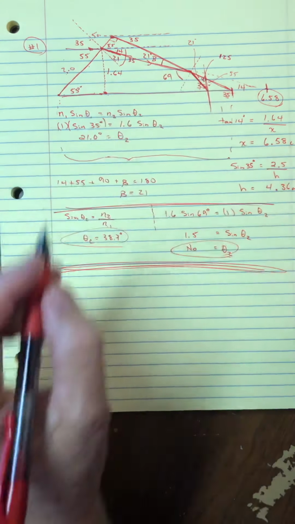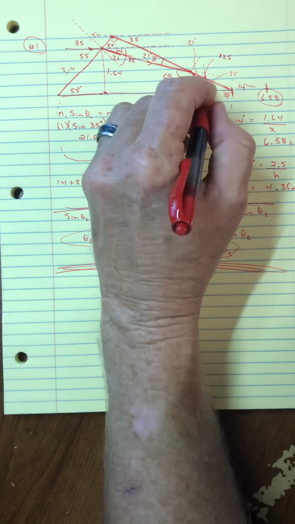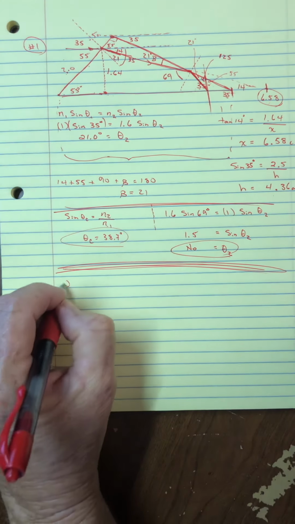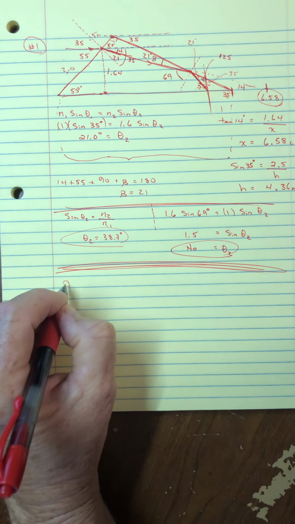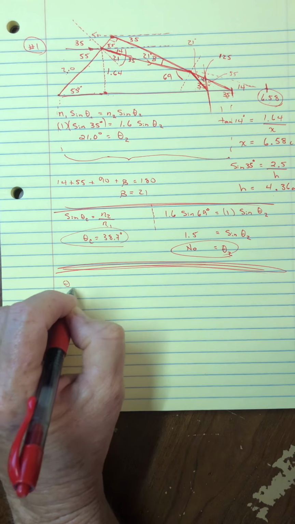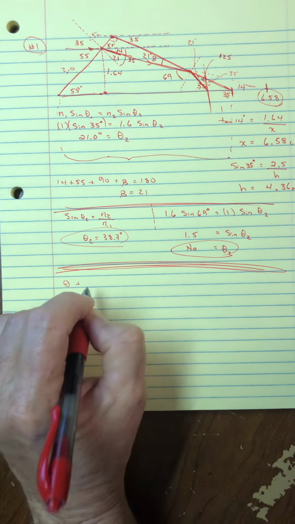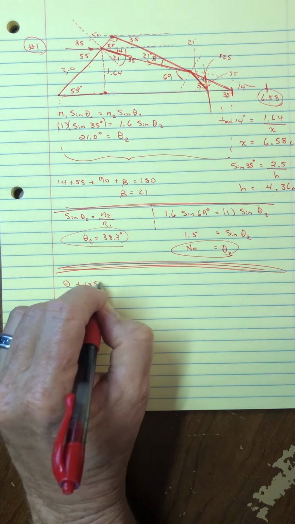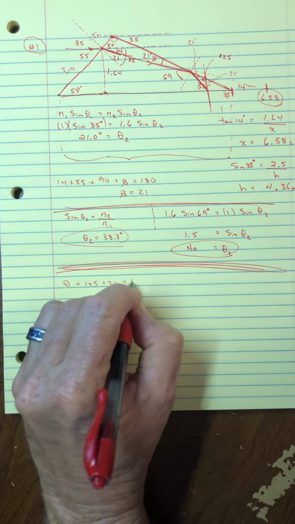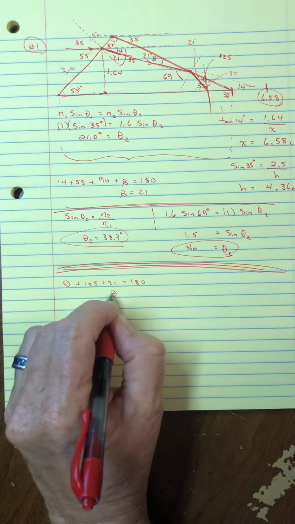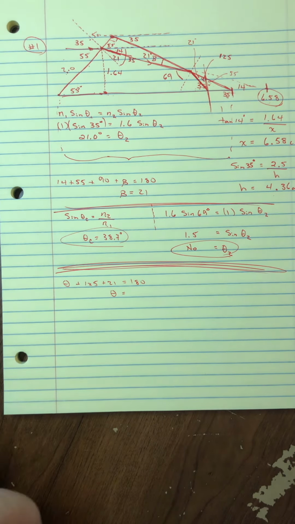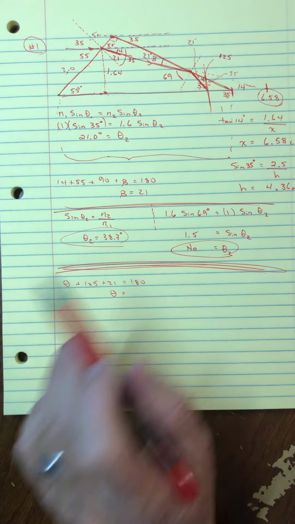So in other words, the incident angle coming in right here, let me call it a theta, because I'm going to call it a theta 1 in a moment, that angle plus the 125 plus the 21 is supposed to give me my triangle. And so let's hope that that's less than the critical angle.